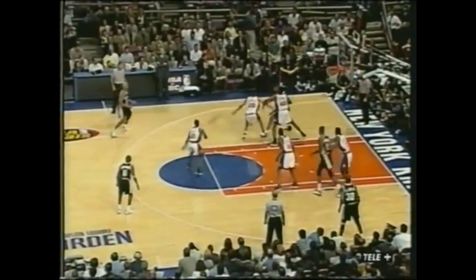Now let's get to post-ups, and here New York doubles off Mario Elie, a good shooting guard. He just can't get it to go.